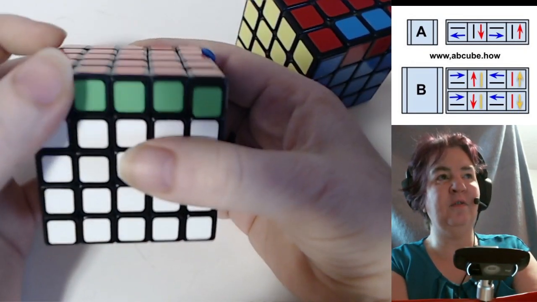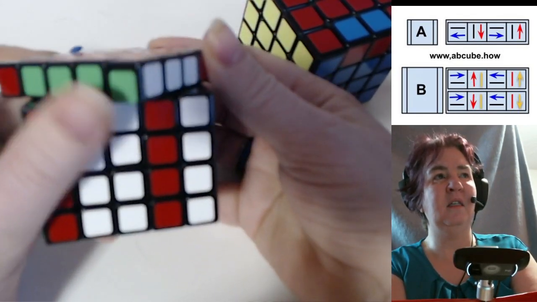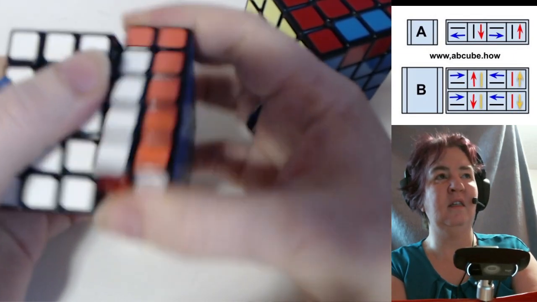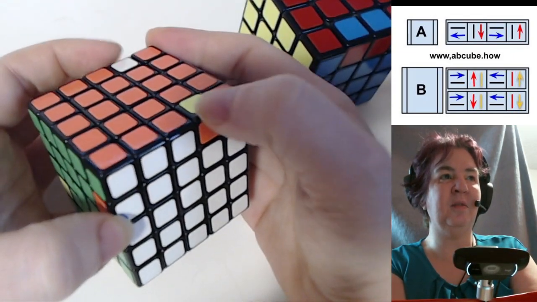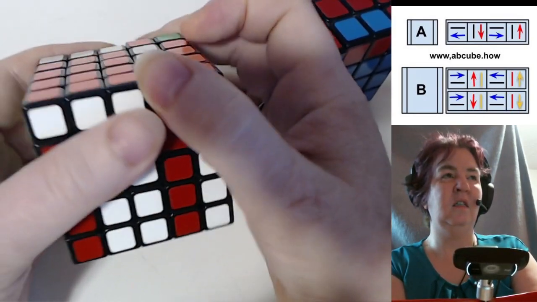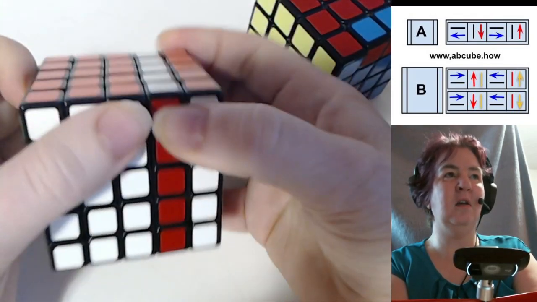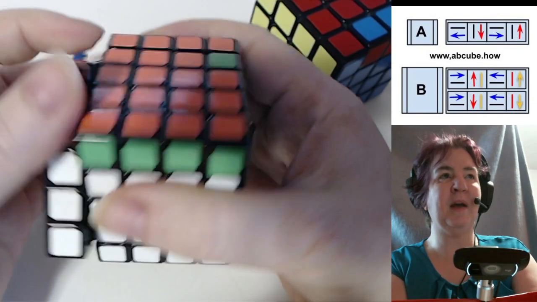And so if we do up, up, down, down, then these are the 3 cubes that we moved. Being 3 cubes, if you do it 3 times, you would get back to where you started.